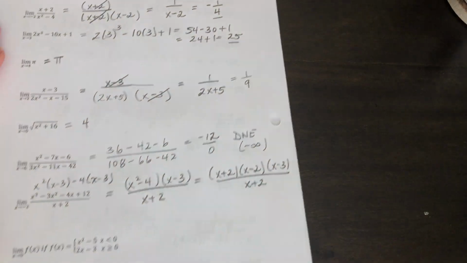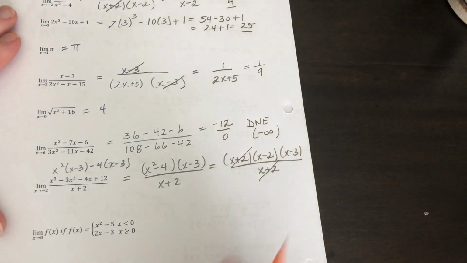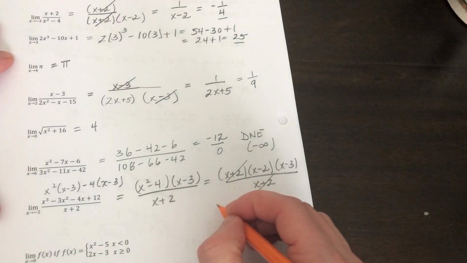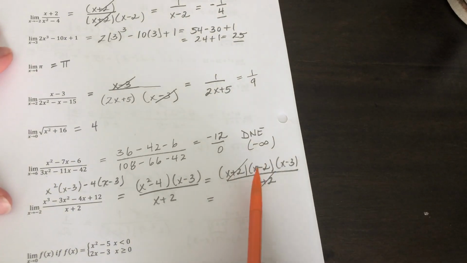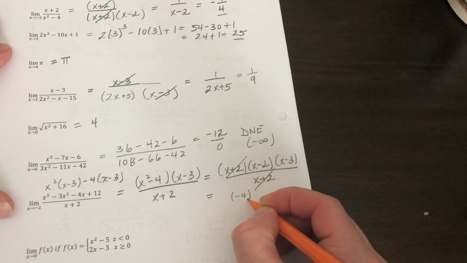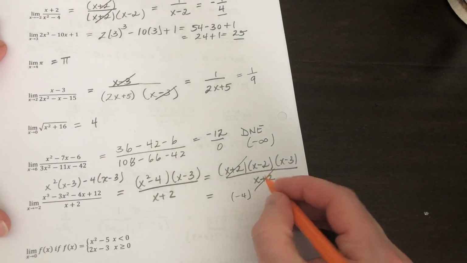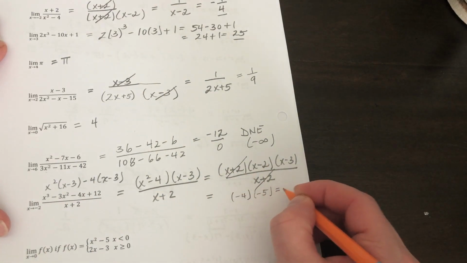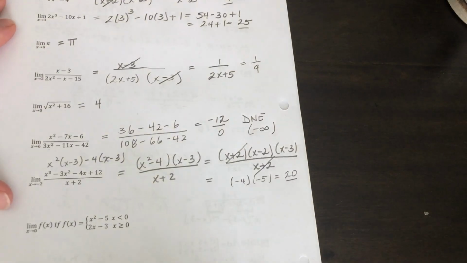The x plus 2's will end up canceling, and then I'm going to plug in my negative 2. So negative 2 minus 2 is a negative 4, and negative 2 minus 3 is a negative 5, so it comes out to be 20.